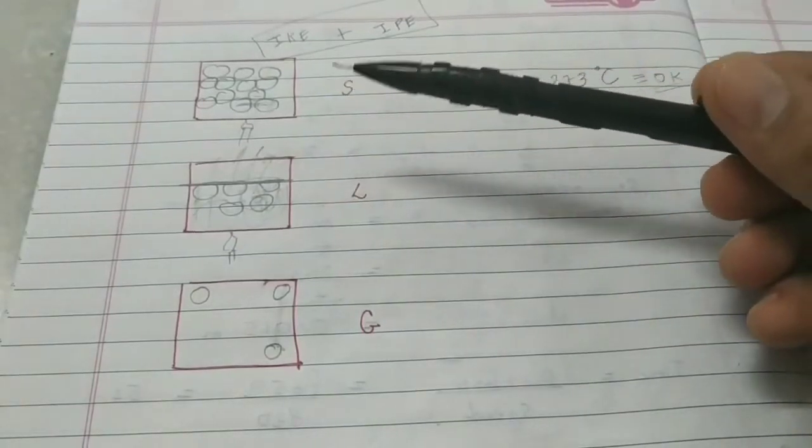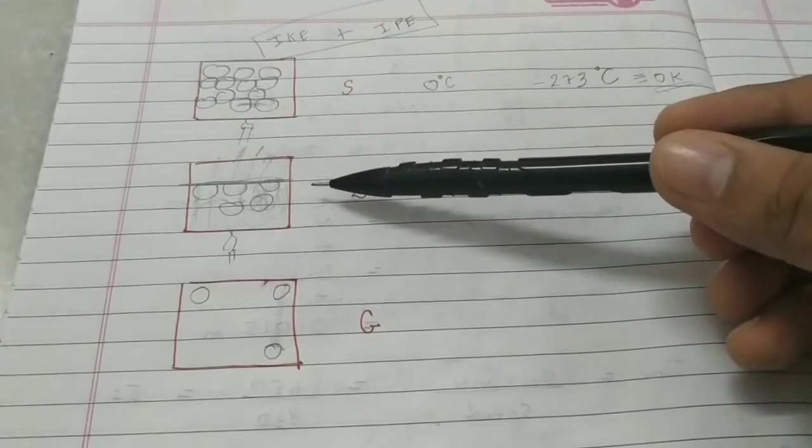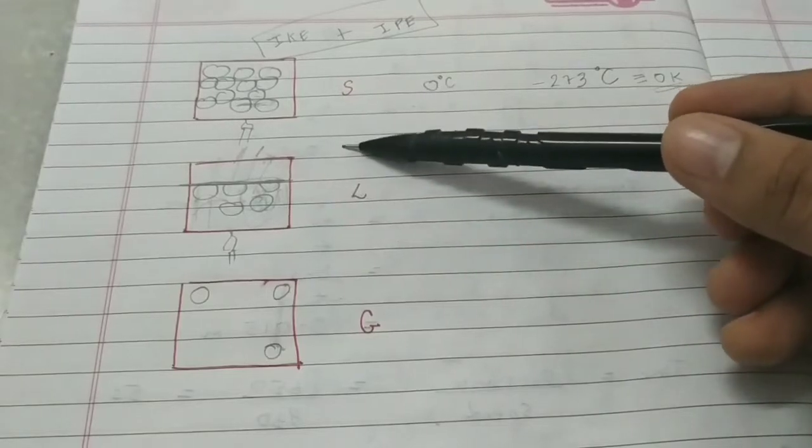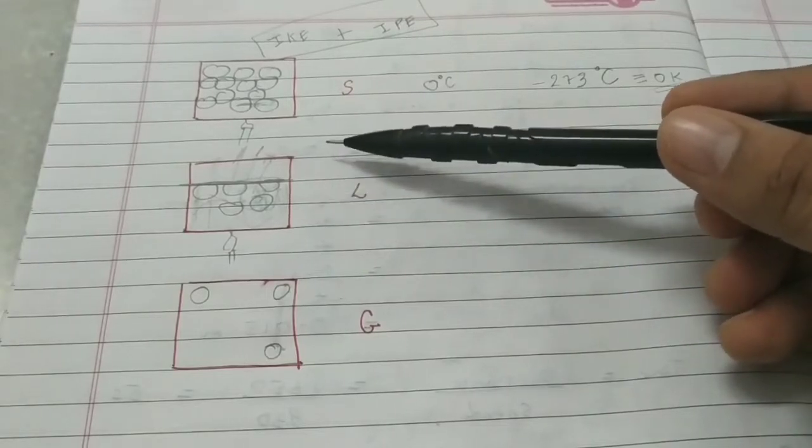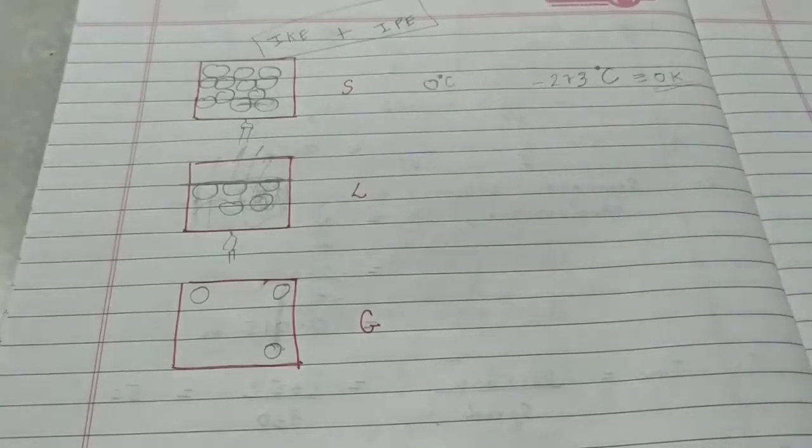Note that there are few exceptions. For example, water, when cooled below 4 degrees Celsius, instead of contracting, it expands. That's an anomalous behavior of water.